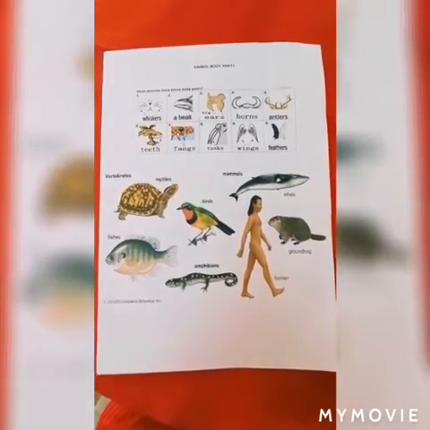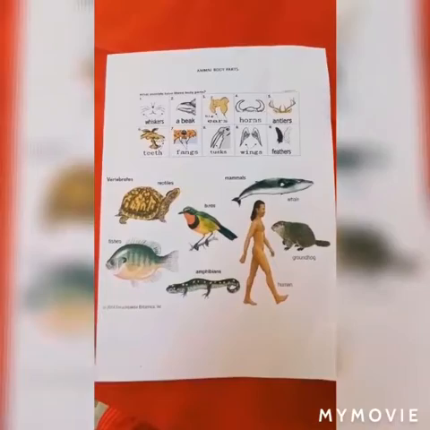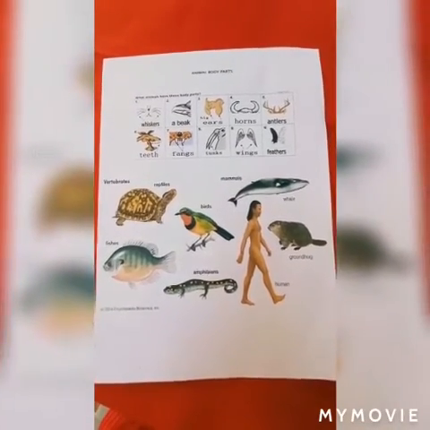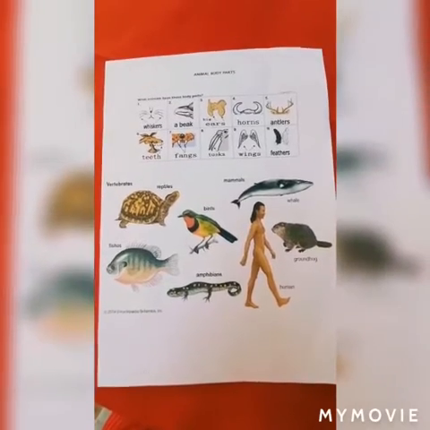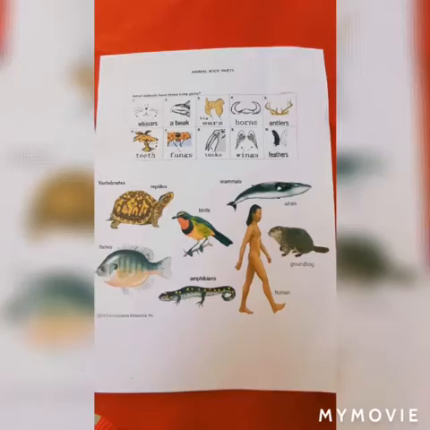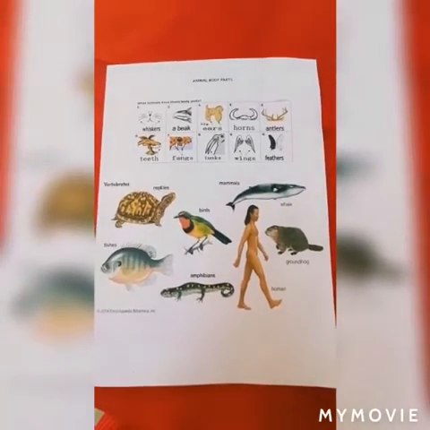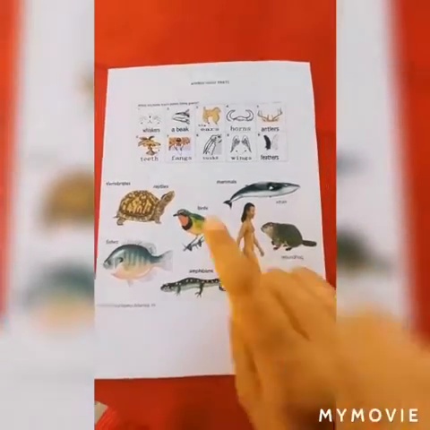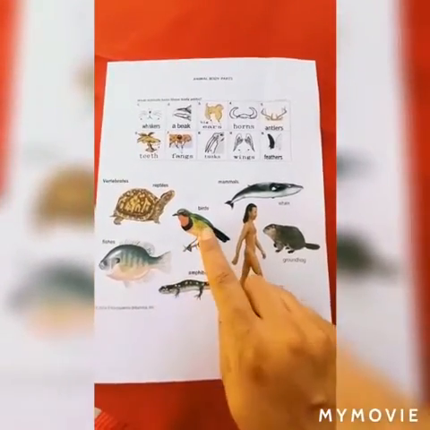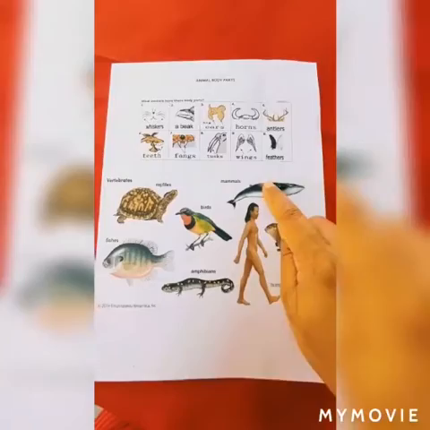Here I have a picture of animals. You remember animals have a head, a body, limbs, and a tail. And some animals have whiskers, beaks, horns, tusks, wings, and feathers. Some animals are reptiles, some are fish, birds, amphibians, and mammals.